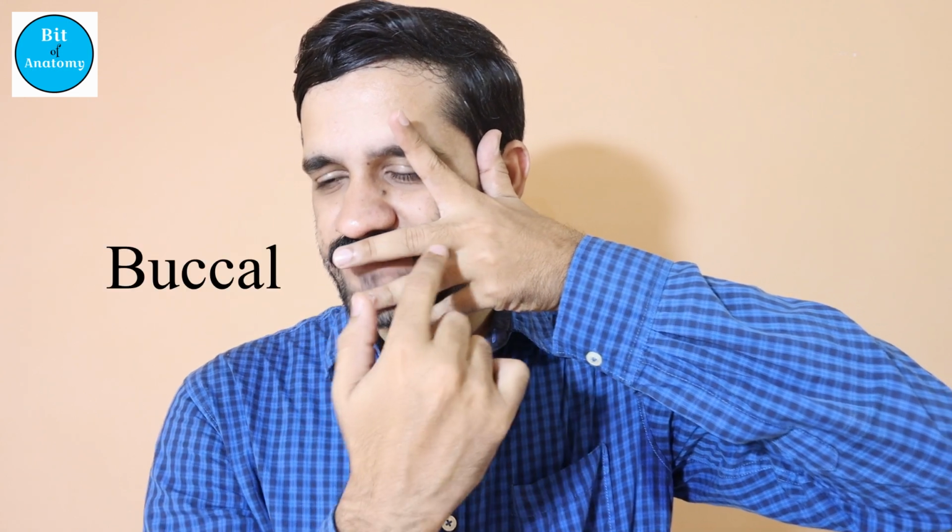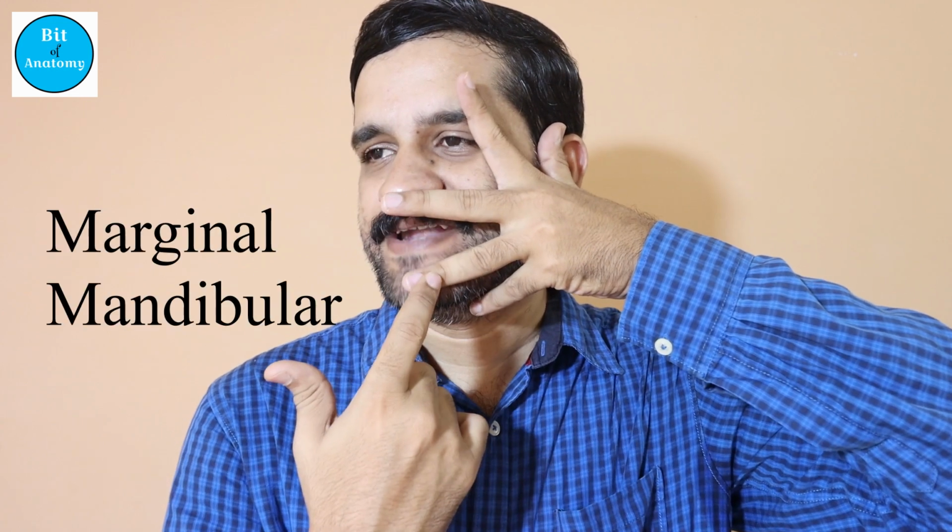If you see the first one, it is going towards the temporal region, so it is called the temporal branch of the facial nerve. Then this branch which is going towards the eye is passing over the zygomatic bone, so it is called the zygomatic branch. The third branch passes towards the mouth, so it is called the buccal branch, which has an upper and lower buccal which supplies muscles of the corresponding region. And the fourth branch lies near the base of the mandible, so this is known as the marginal mandibular branch.